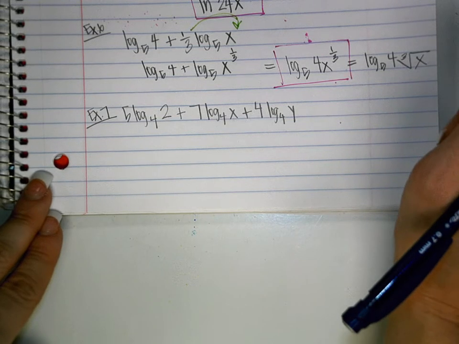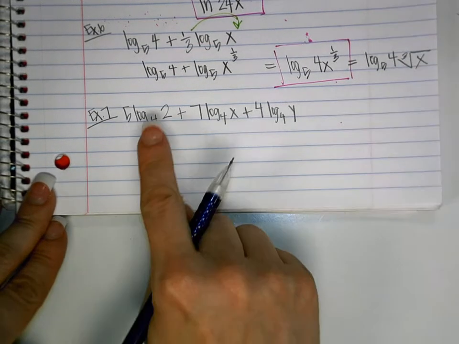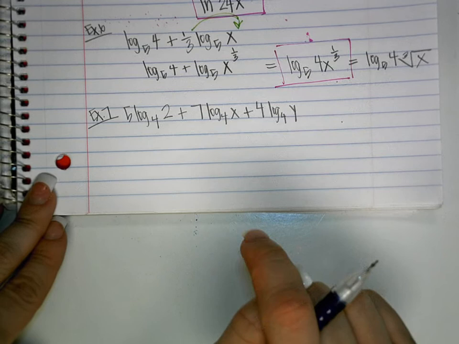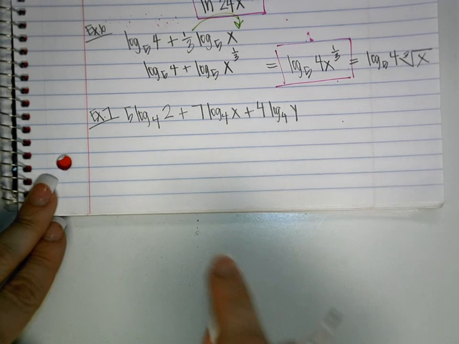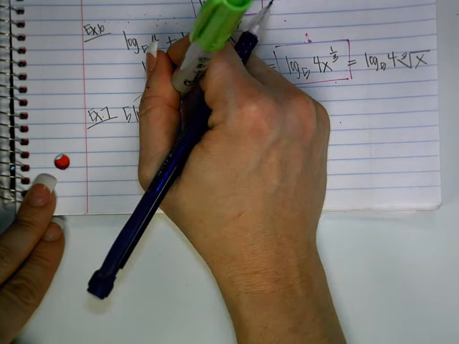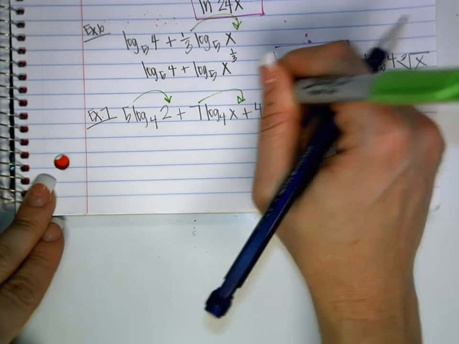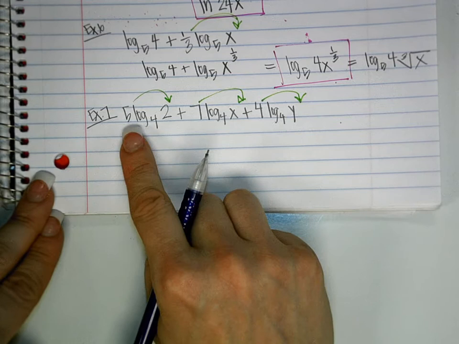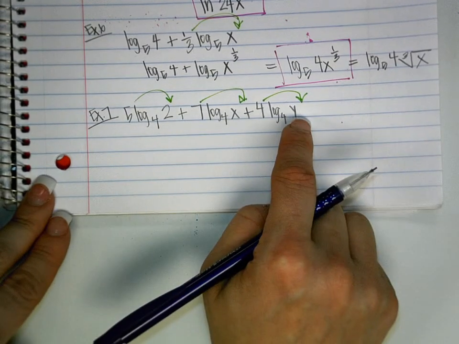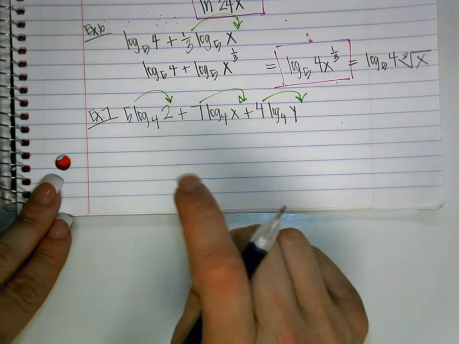So which rule do I want to use first? Do I want to use the product rule for these additions, or do I want to use the exponent rule, the power rule? The power rule, right. So we're going to make all of these have exponents. This is why I say you have to keep your exponent on its leash. This exponent can't go way over here. It doesn't belong with the y, it only belongs with this 2. So just be careful when you're dealing with those.